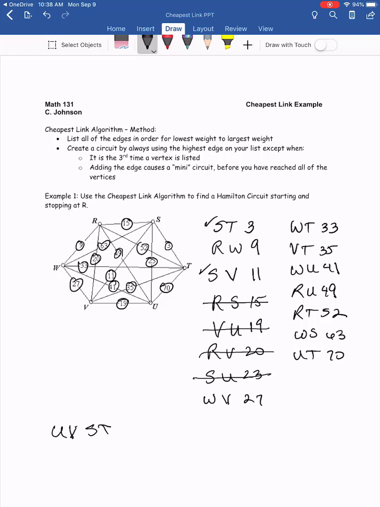So VW, can't use that one. WT, I can use that one. So I'm going to put the WT or TW here. I'm going to use that one. And then I'm going to go back and use R. So now notice that I have all 6 vertices, so I can go back to the beginning. And I can just put my U on the end, which means I'm going to use edge RU. So VT and WU will not be used.